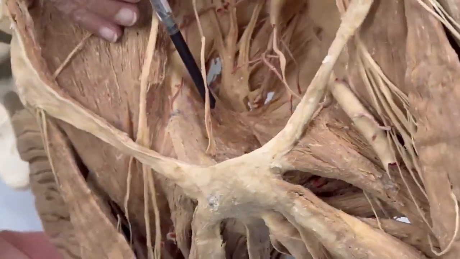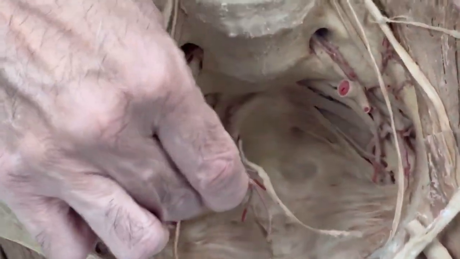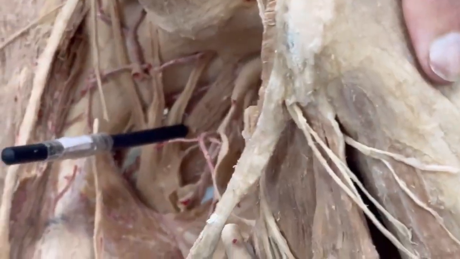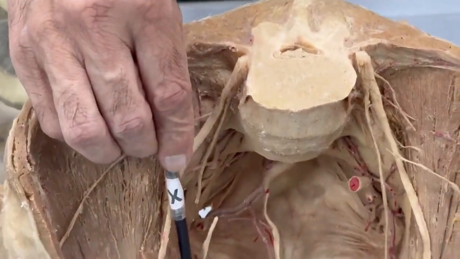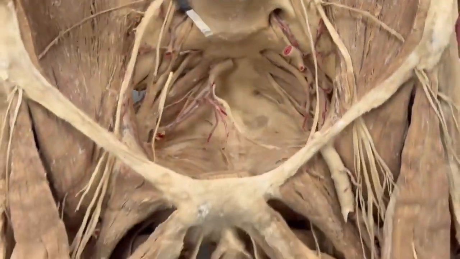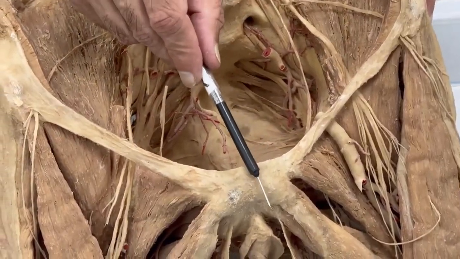Coccygeus, on the back. Piriformis, here on the side. Obturator foramen. Inguinal ligament. Symphysis pubis.